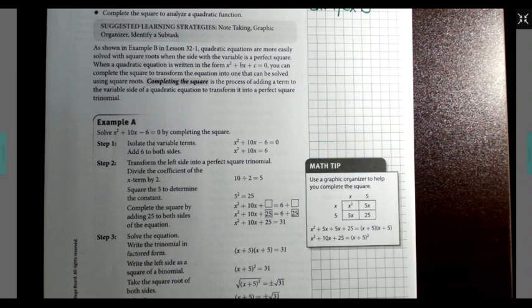Completing the square is the process of adding a term to the variable side of the quadratic equation to transform it into a perfect square trinomial. Solve x squared plus 10x minus 6 equals 0 by completing the square.